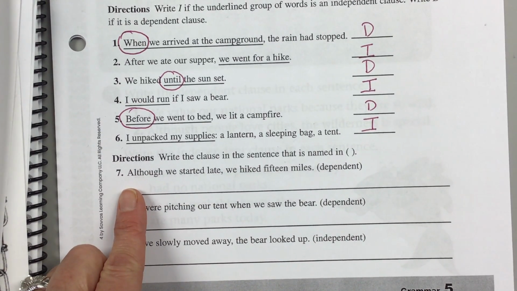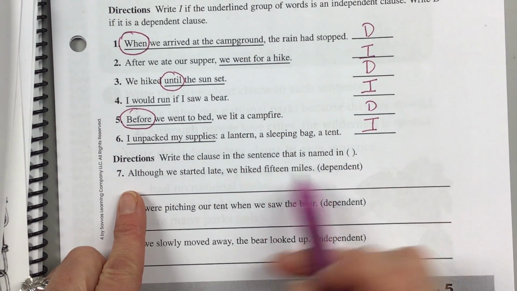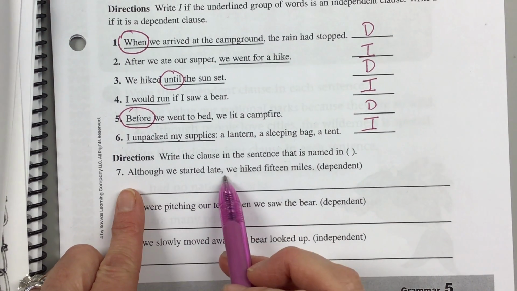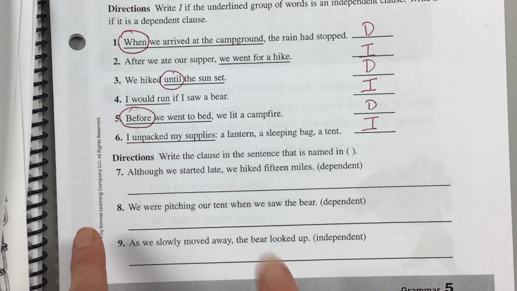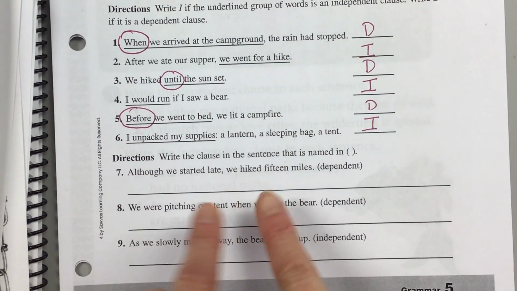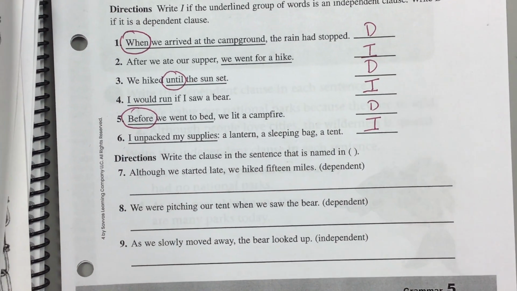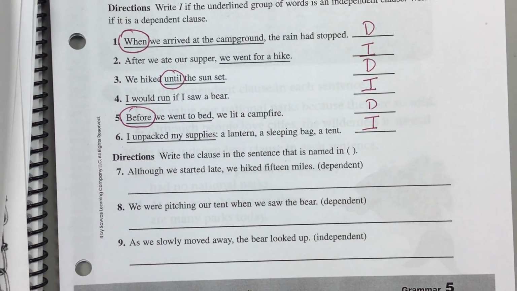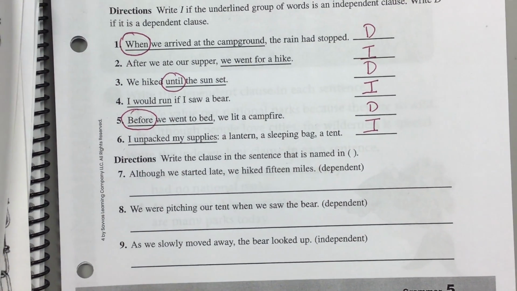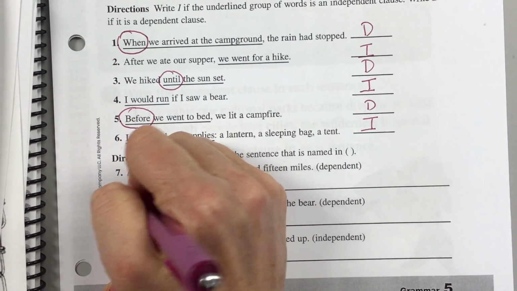Okay, write the clause in the sentence that is named in parentheses. Although we started late, we hiked 15 miles. What is dependent? Which part of that? Although we started late, or we hiked 15 miles. What is the dependent clause there that needs more? Carter? Although we started late. That's exactly right. Although we started late.